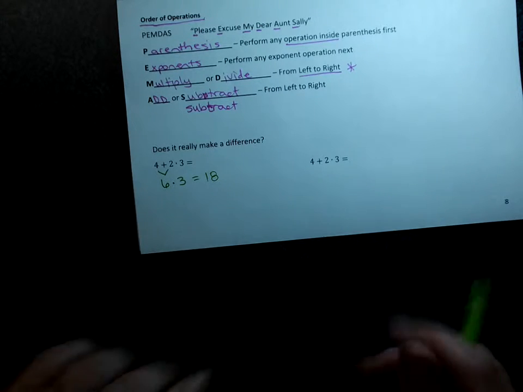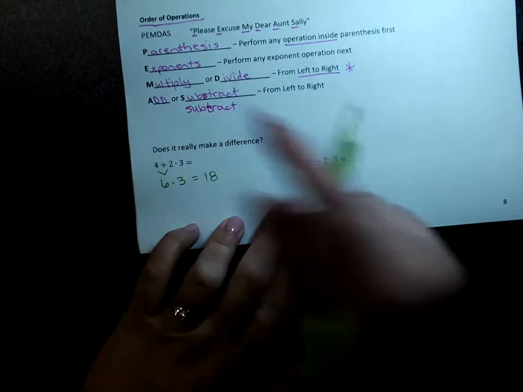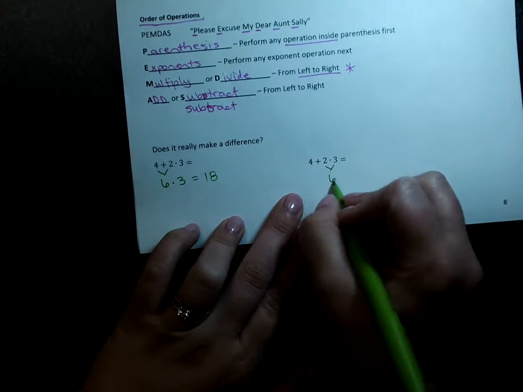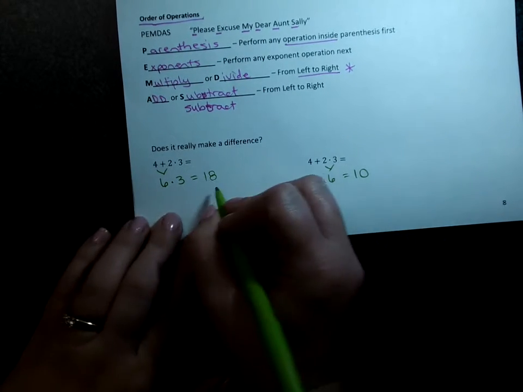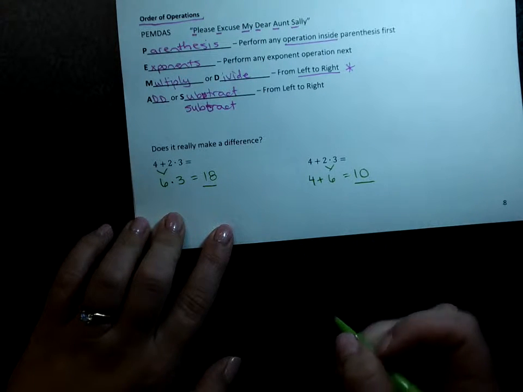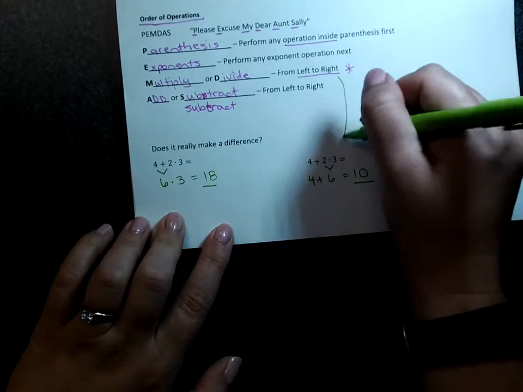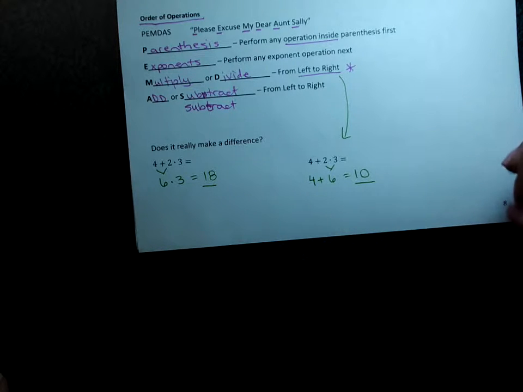If I follow the order of operations, it tells me to do my multiplication first before I add. So if I do my multiplication first, 2 times 3 is 6. 4 plus 6 is 10. Those are totally different answers. I didn't do anything wrong. I did the math correctly. Here, I followed the order of operations. Here, I just went from left to right. So this is just a quick example to show, yes, it does really make a difference. And your answers will be totally different if you do not very carefully follow the order of operations.